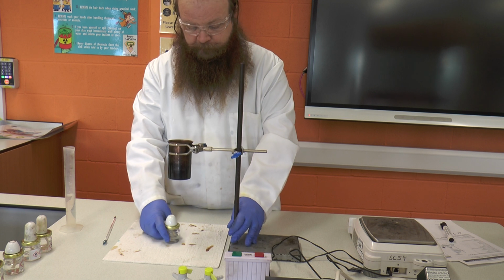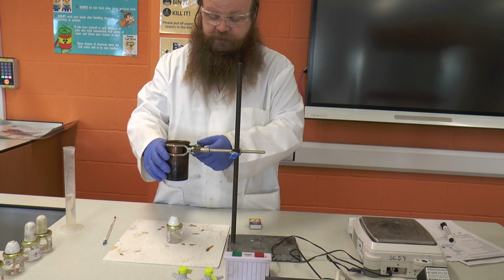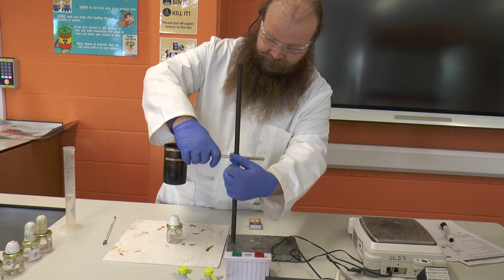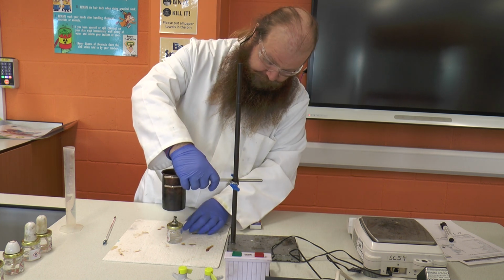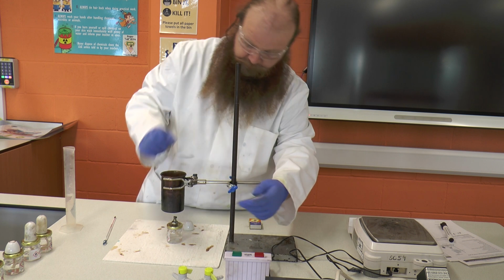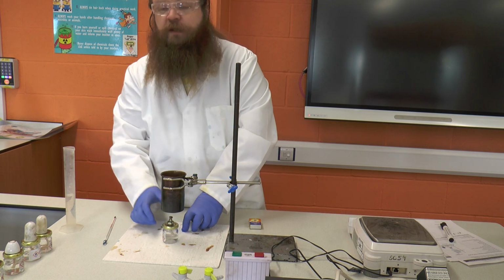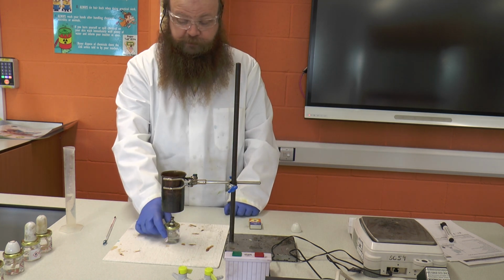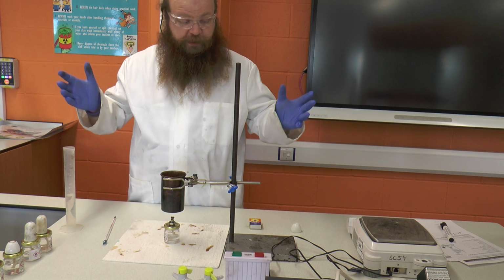We're going to use a clamp to hold our can in place. Now we need the can to be just above where the flame is going to be. If it's too high or too low, then we won't get all the heat from the combustion. We'll have too much of it escaping away.